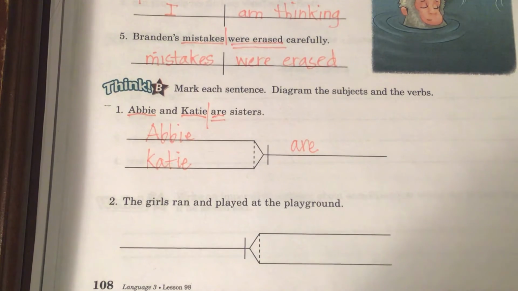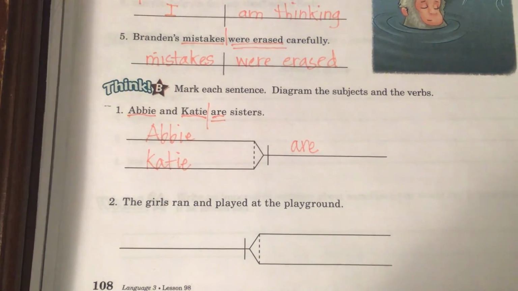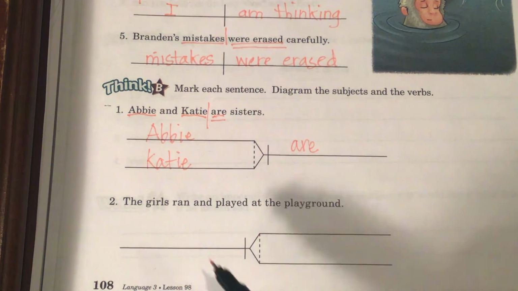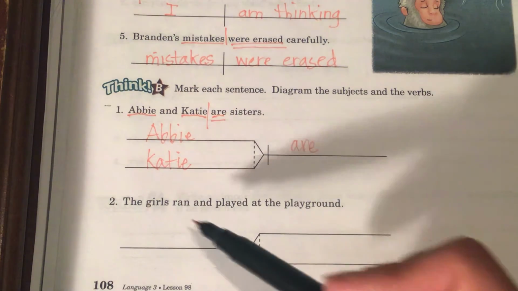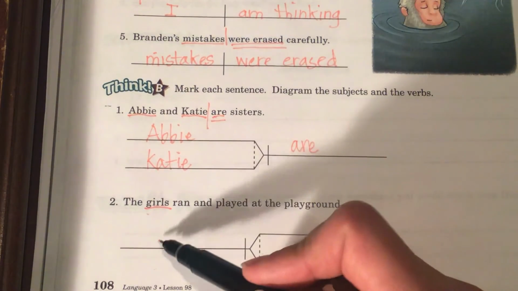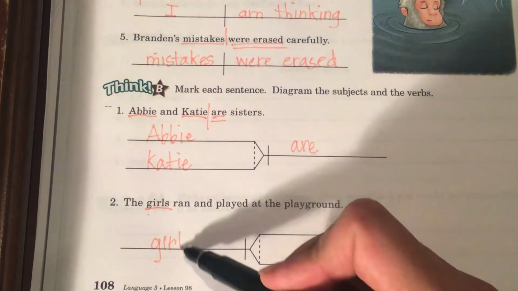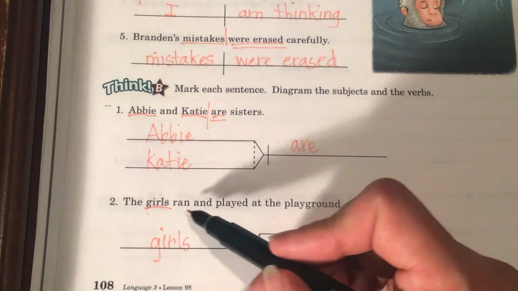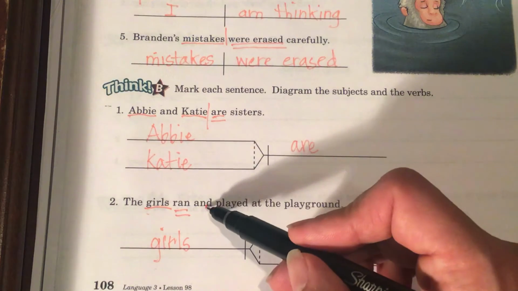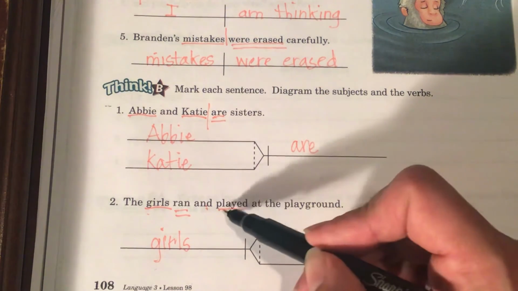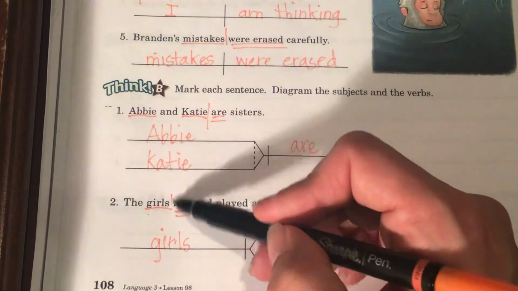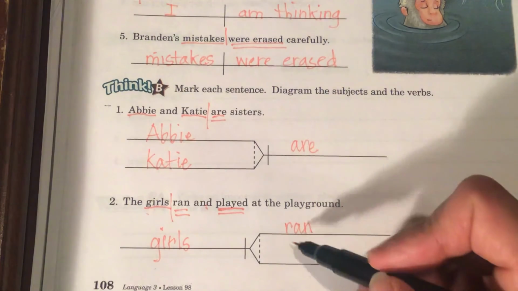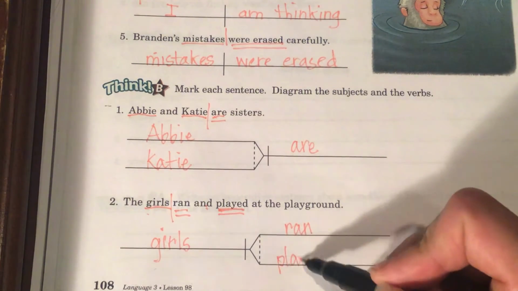In the second one, it says the girls ran and played at the playground. Again, we have the conjunction and, but it's joining two verbs instead of two subjects. Who or what is our sentence about? Who's our subject? Well, girls is our subject. And what are the girls doing, or what did the girls do? In this case, it's past tense. They ran. Okay, and I have, again, the conjunction and, so I need to look at the next word, and I have the verb played. Just like we did on our previous page, you write the first verb on top, and the second one goes on the bottom line.